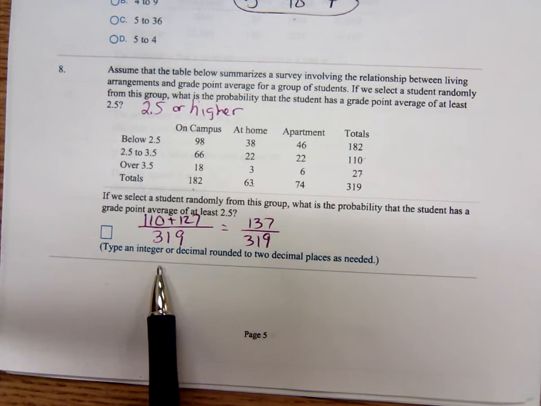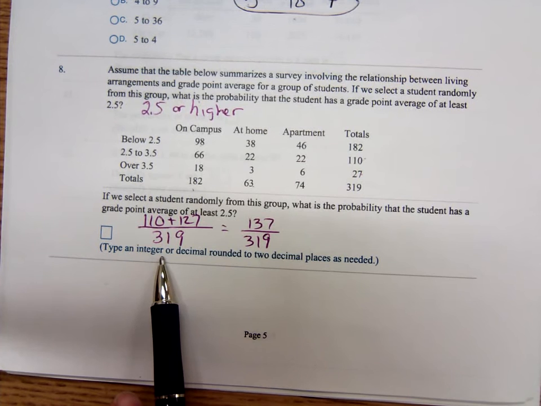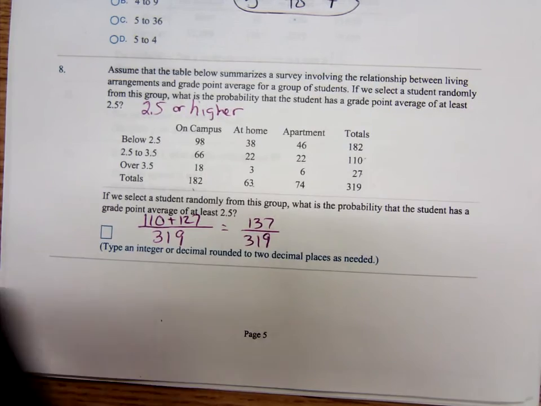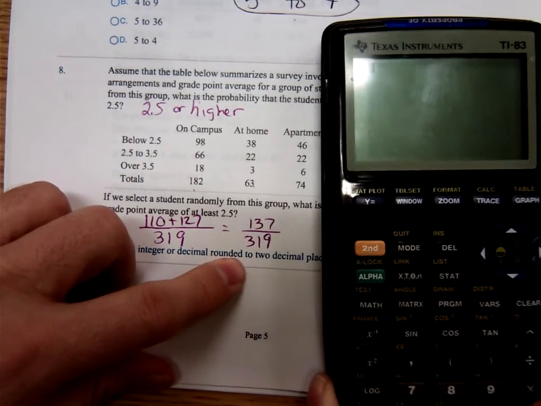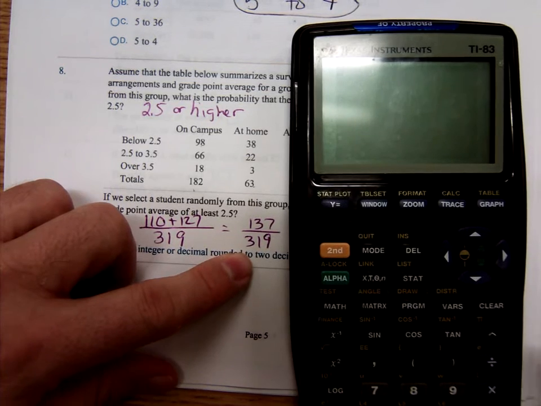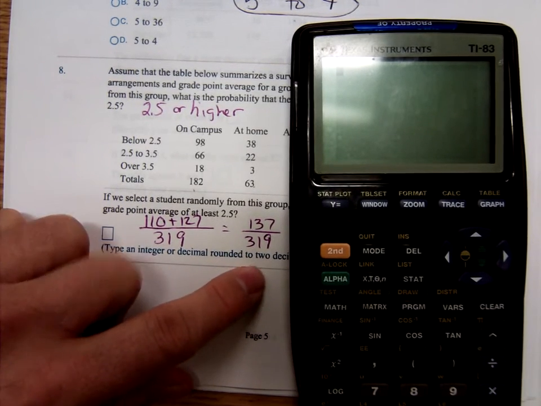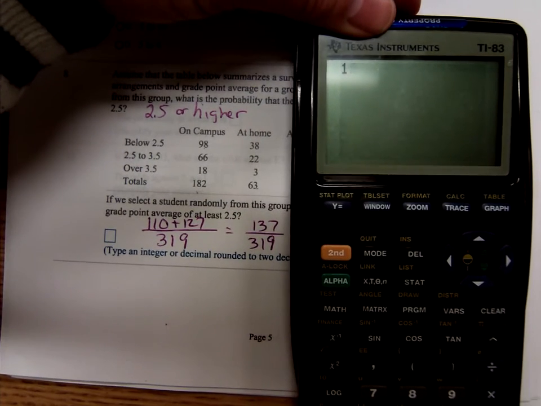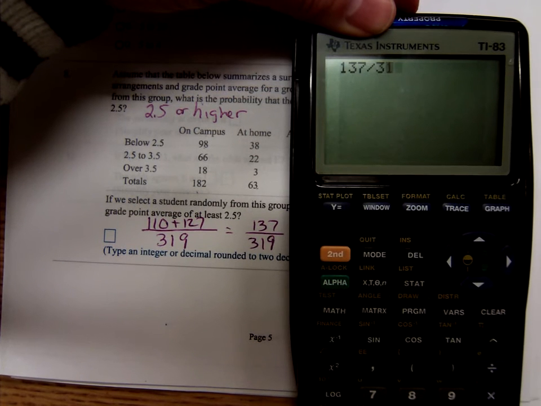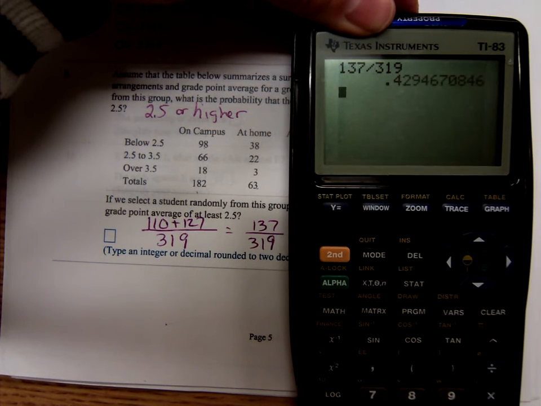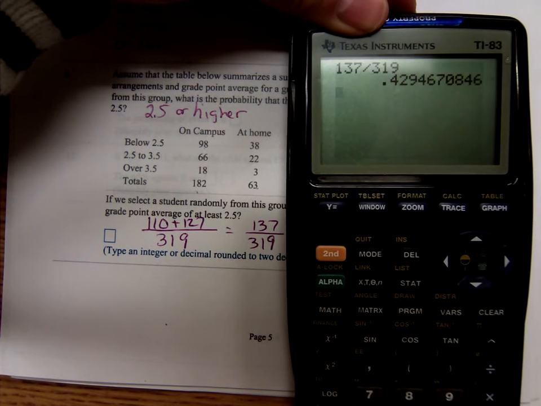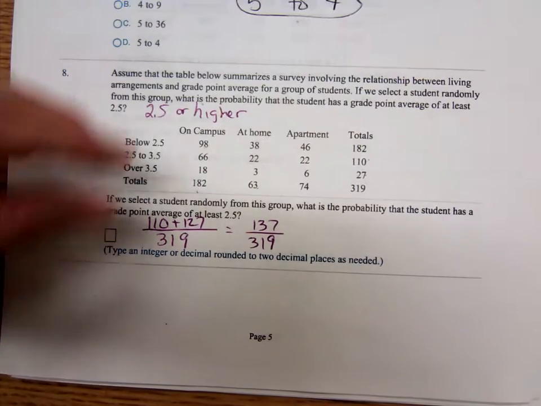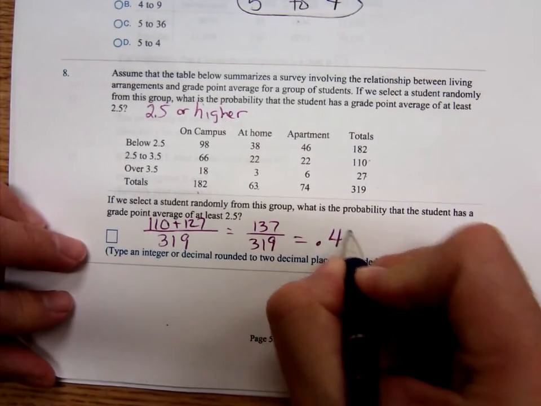The instructions say type an integer or a decimal rounded to 2 decimal places. What that means is you're supposed to divide this with your calculator. And if you get an integer, then you put that in. Otherwise, if you get a decimal, you round it to 2 decimal places. 137 divided by 319 is .429. So rounding that to 2 decimal places, it would be 0.43. And that's what you would type in the box.